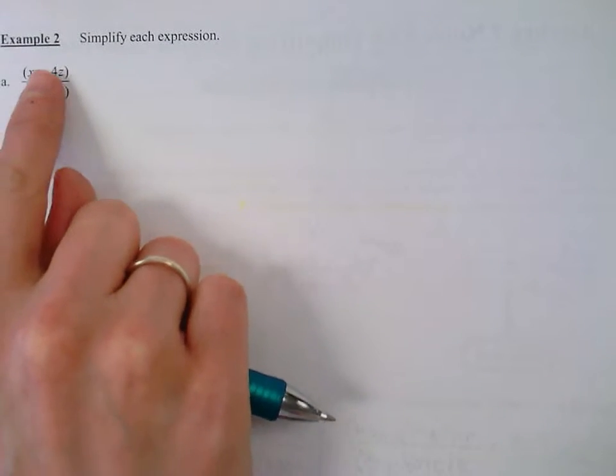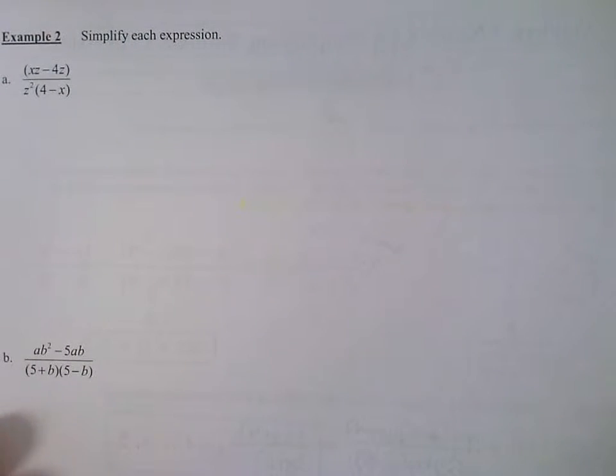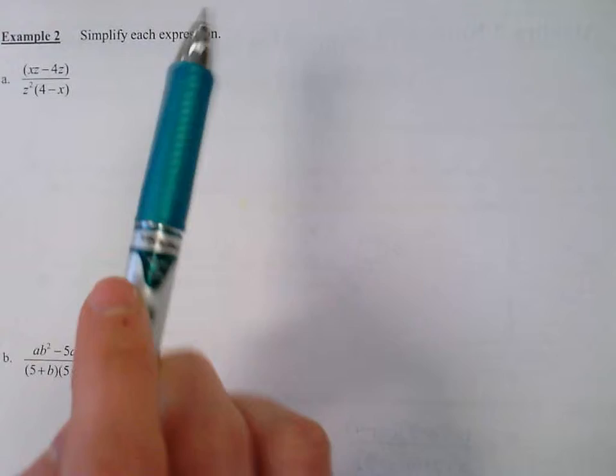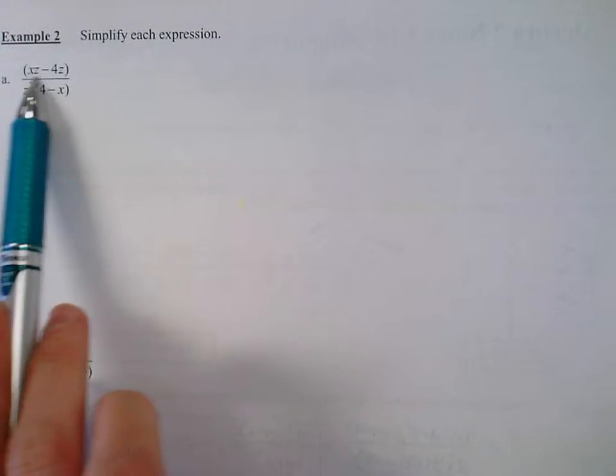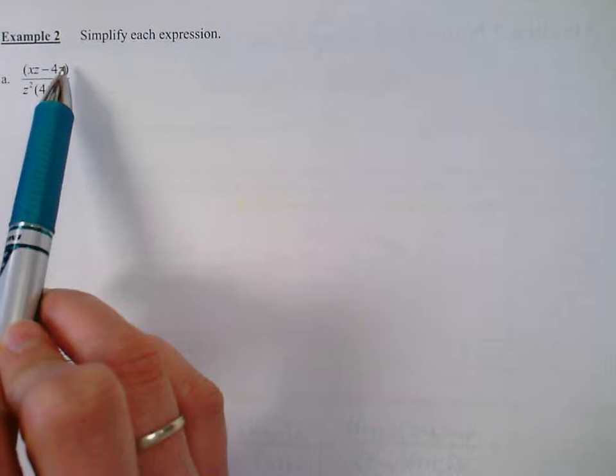So again, I start these the same way. Notice these directions just say simplify. It doesn't say to determine where it's undefined. So you don't have to do that second part of setting the denominator equal to 0 unless it asks. It doesn't ask for these ones probably because there's multiple variables, but you only have to give that if the problem asks for it. So I'm going to determine on the top and the bottom if I can factor.